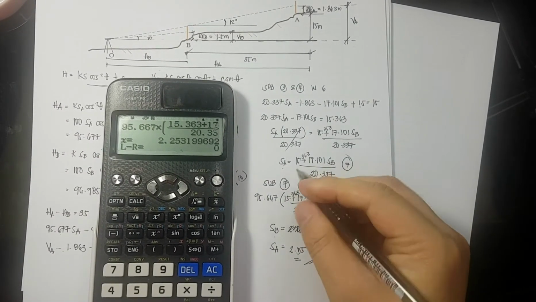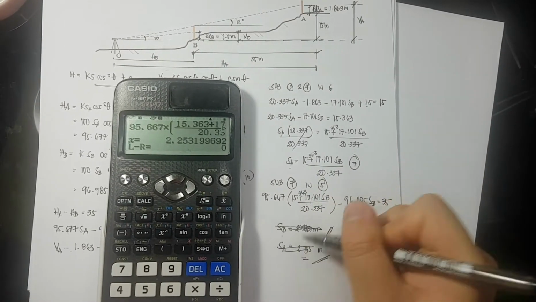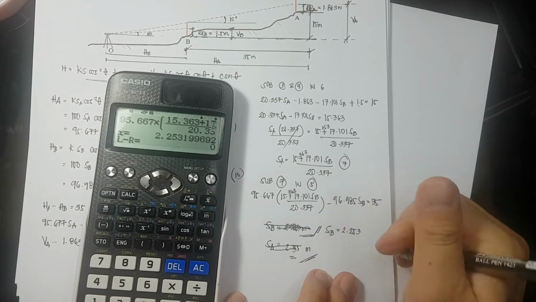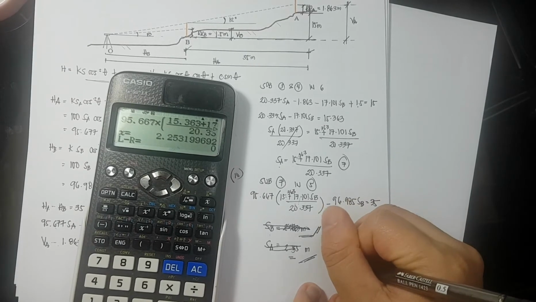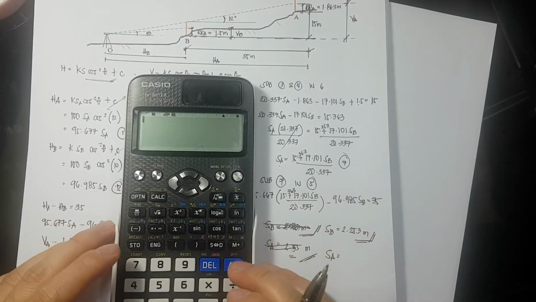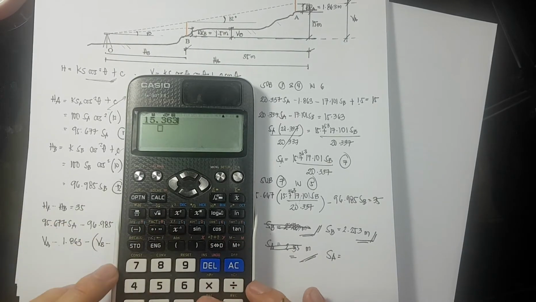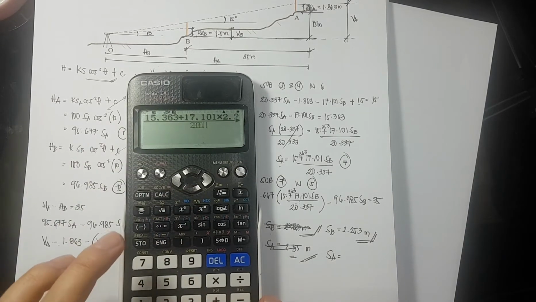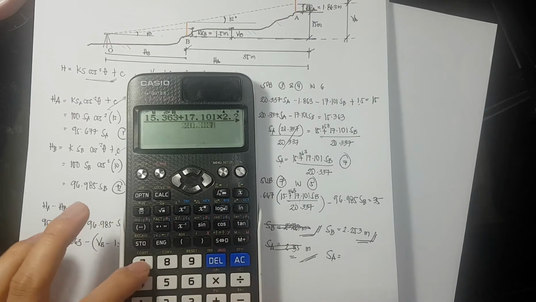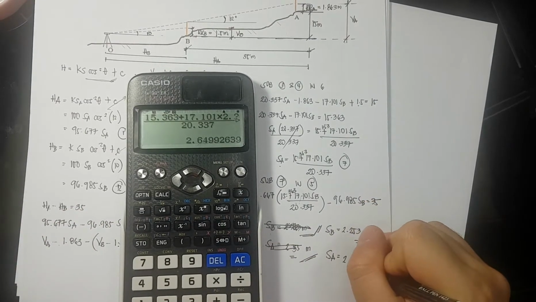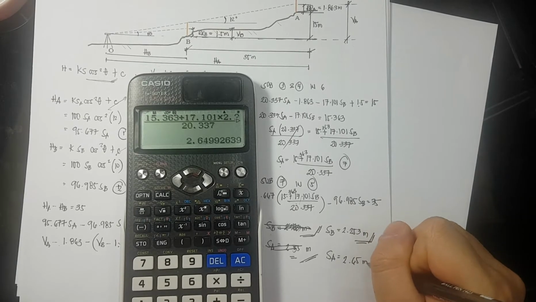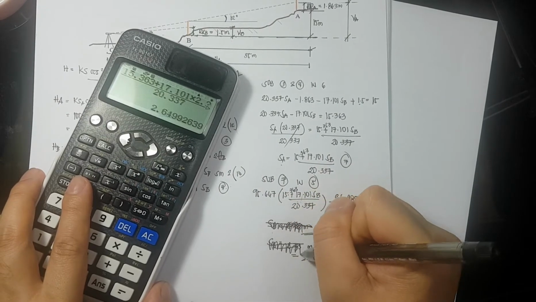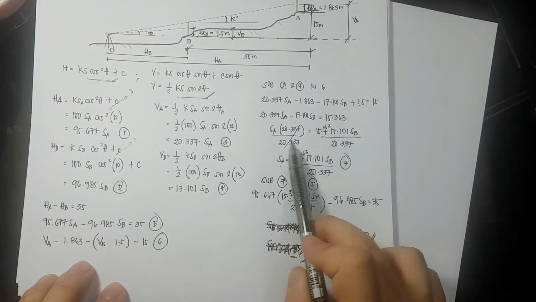SB is equivalent to 2.253 meters, and SA is equivalent to 2.253 divided by 20.337, and that is equivalent to 0.65 meters. Okay, so be very careful when writing your values, kasi katulad niyan, nagkamali tayo diyan. Okay?